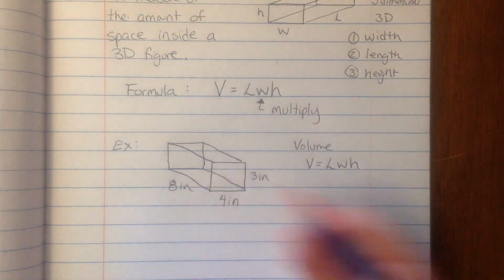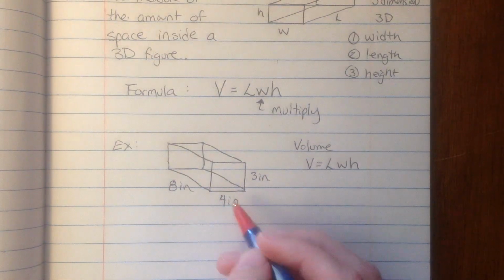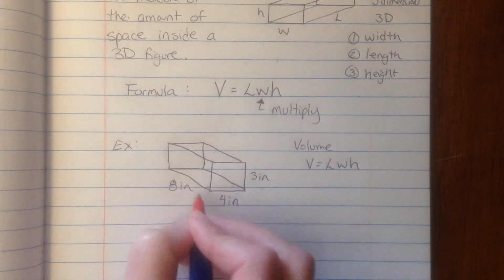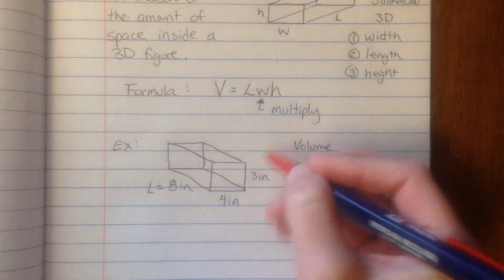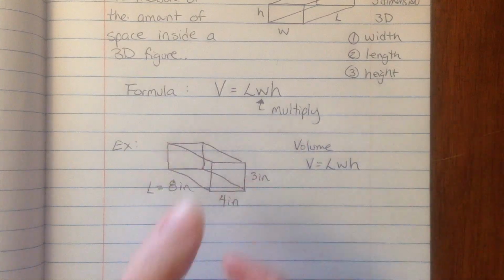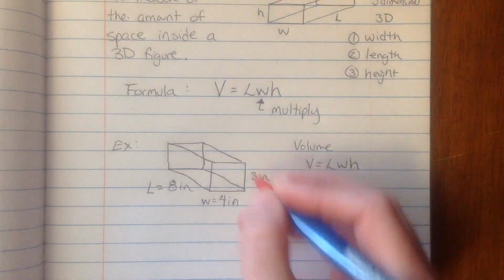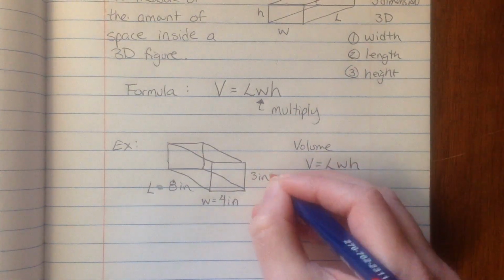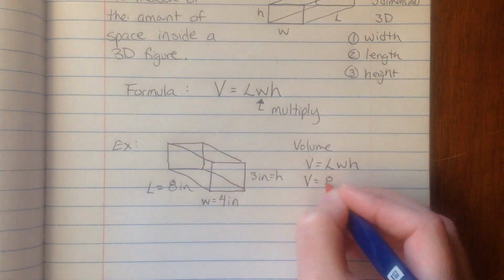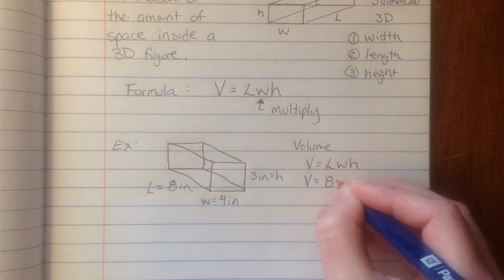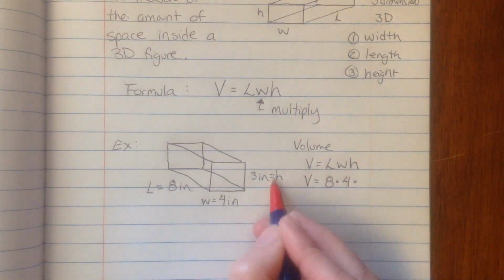And we're going to define each of these. So what is the length here? Well, you could really call any of these numbers the length. I'm going to call, let's say, the 8, this measurement here, let's call that the length. So I'm going to label that. The length is equal to 8 inches. Which one's the width? You could really call either of these the width, because actually you could turn a box around and you could define any of them as width. I'm going to call the 4 the width. And 3 most obviously looks like the height, so I'm going to call it h. So I'm going to plug in my numbers. So volume is equal to my length, which is 8. Plug that in for L, times the width, which is 4 in our case, and then times the height, which is 3.